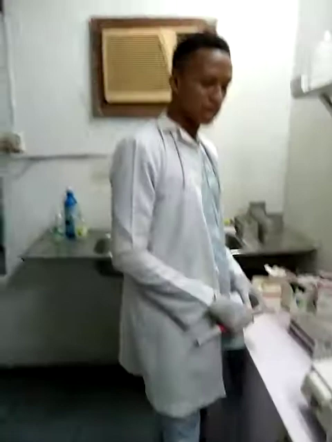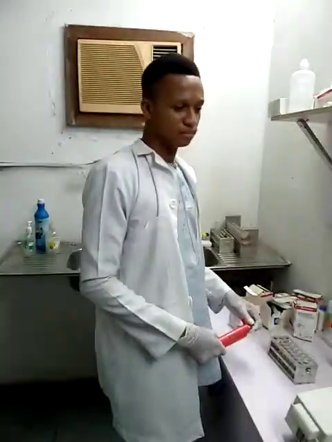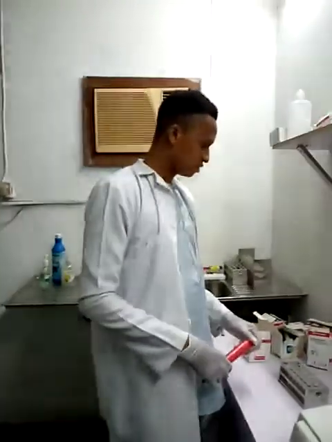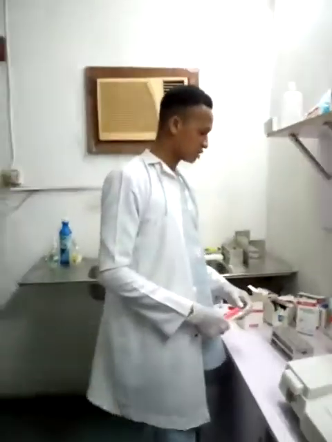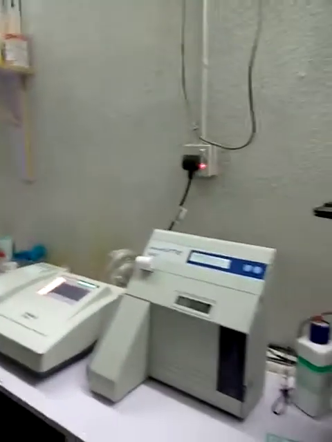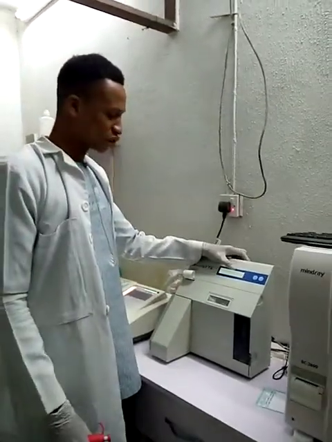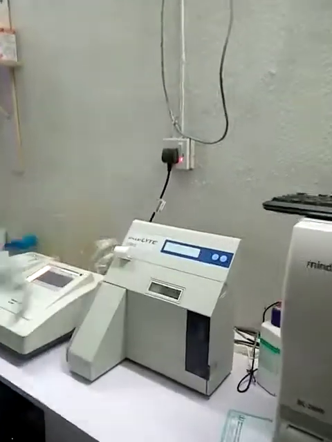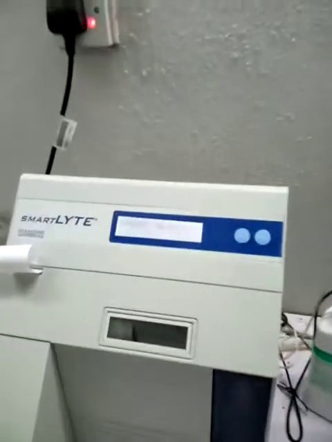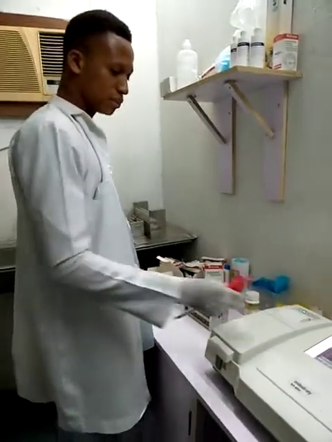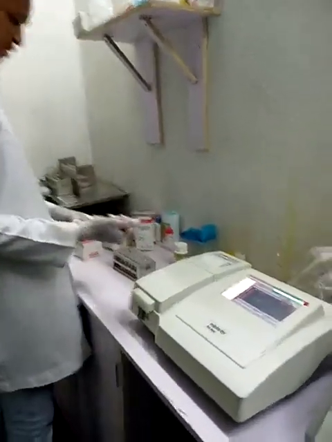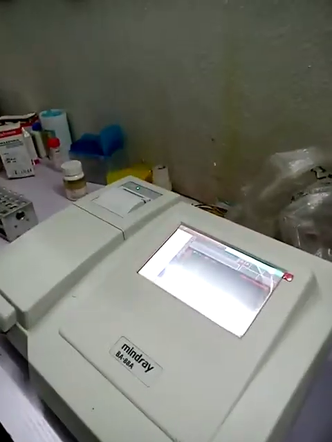And I'll also be running electrolytes using the Smart Lyte electrolyte machine. For the electrolytes, I'll be checking the sodium, potassium, and chloride. And I'll also be using the semi-automation machine to check my bicarbonates. So let's get started.